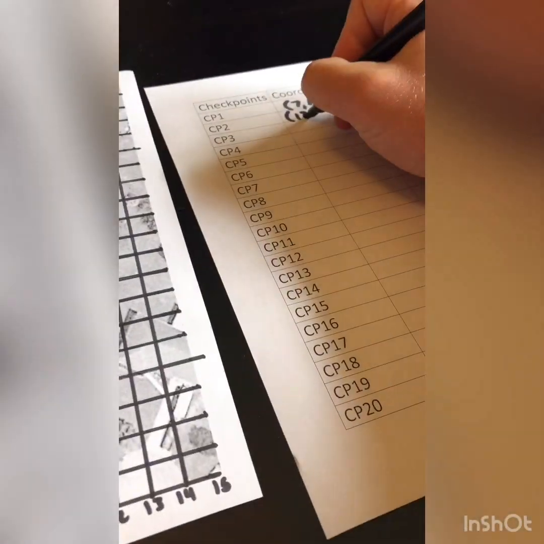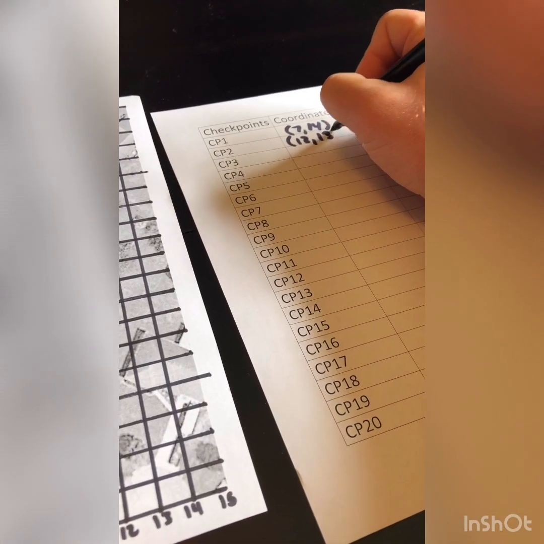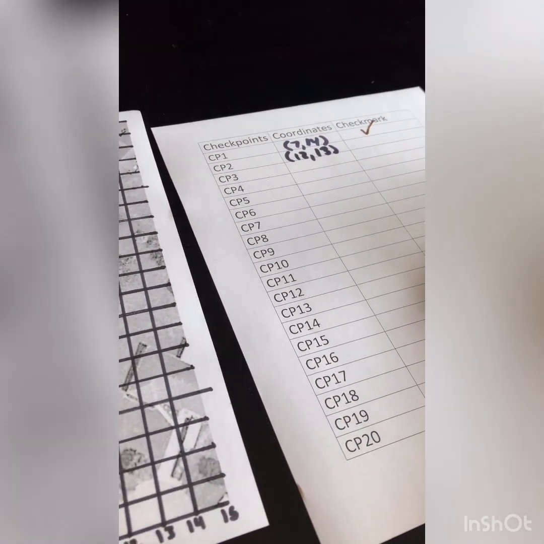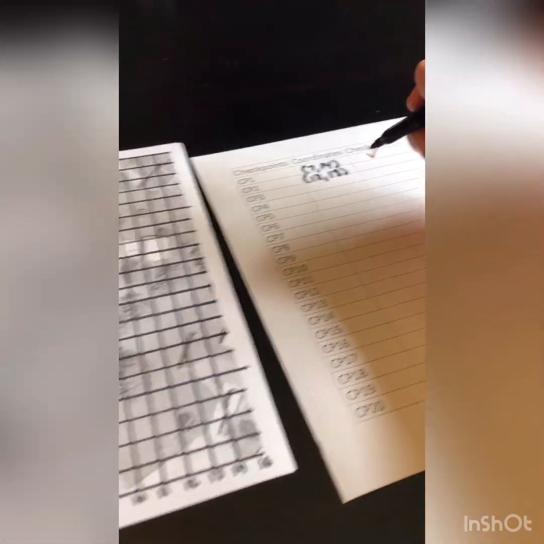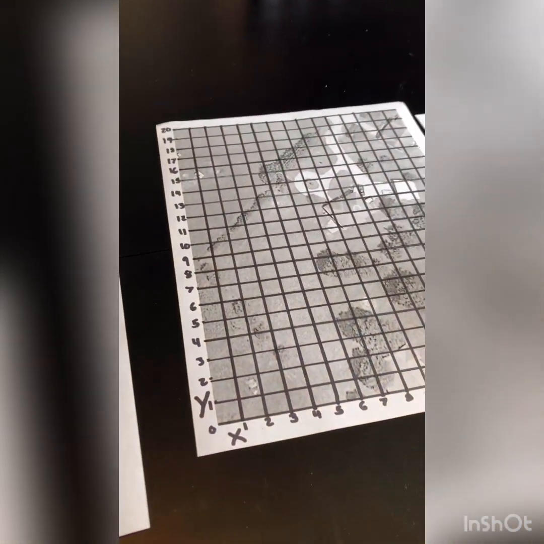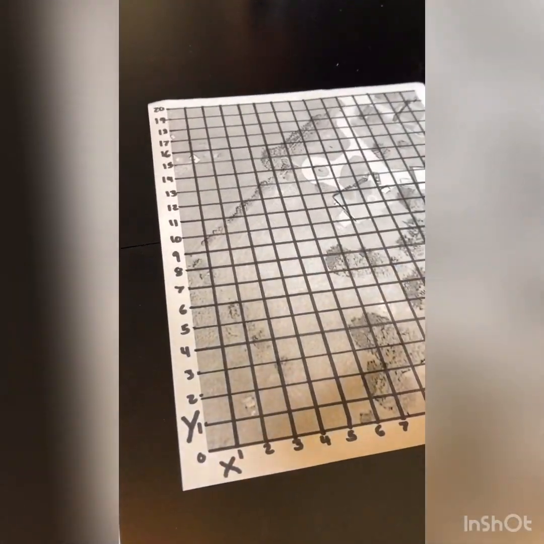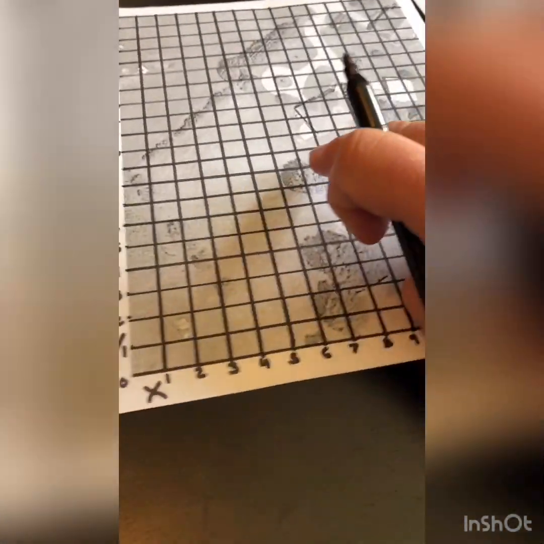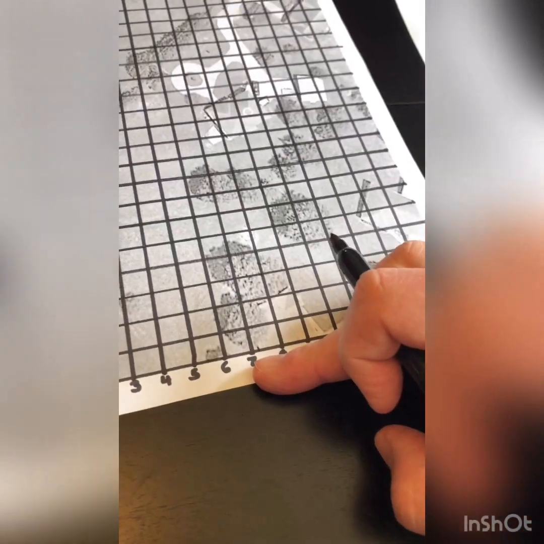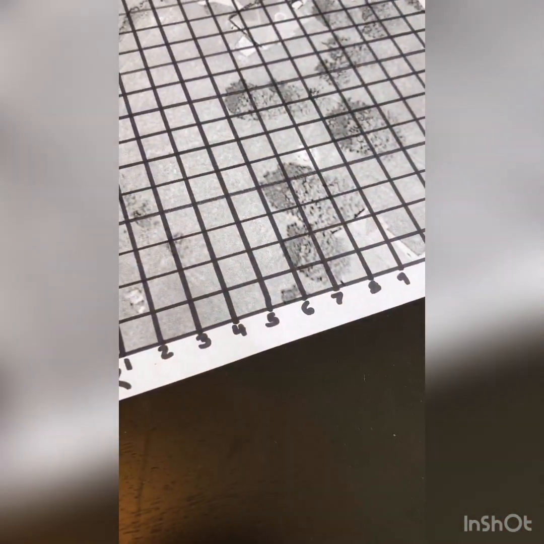Let's say that was checkpoint 2. I'm going to put 12, 13 on here, and I'm going to do that for all of my checkpoints. Say my checkpoint 3 was right here. That is 7, 8.